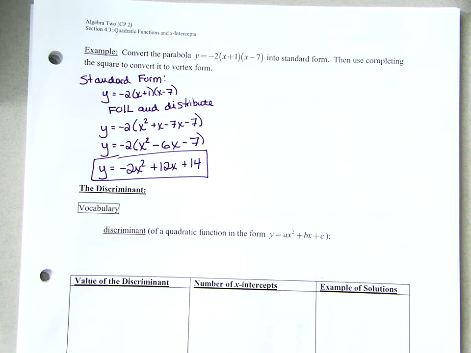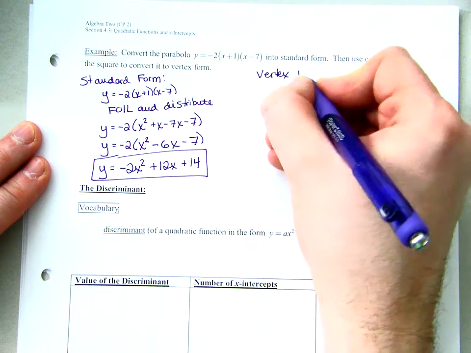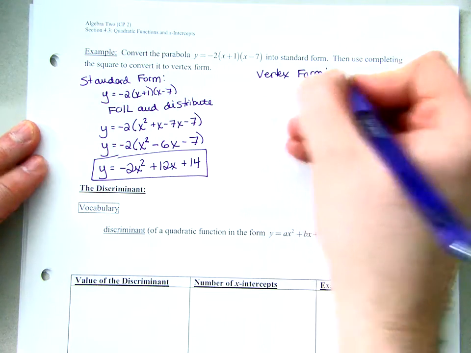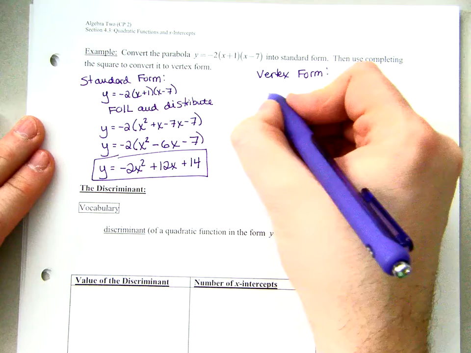Negative 2x. Y equals, we do need the y equals part. Y equals -2x squared plus 12x plus 14. Now the directions say convert it to vertex form by completing the square. Well, this was just on your quiz that you took a moment or two ago. See if you can go and complete the square to convert it to vertex form, and when you're done, we'll have all three forms, and we'll talk about what each form is telling us right away from that form. Each form has its own advantages to it.